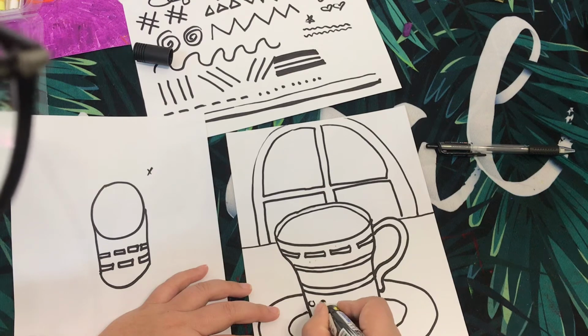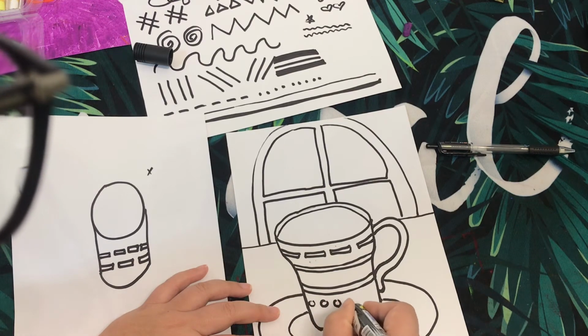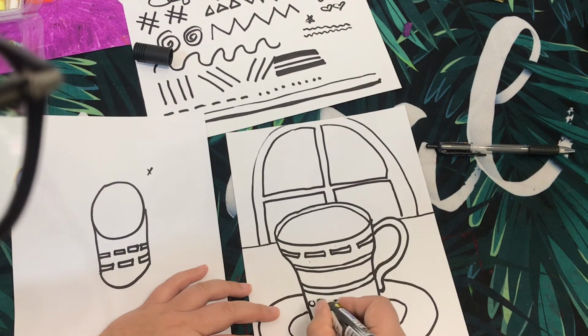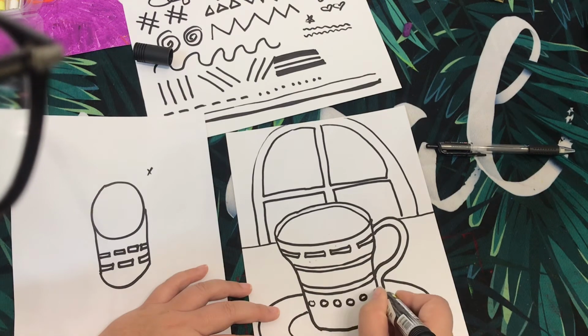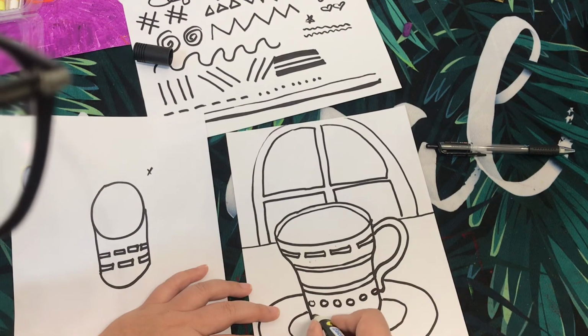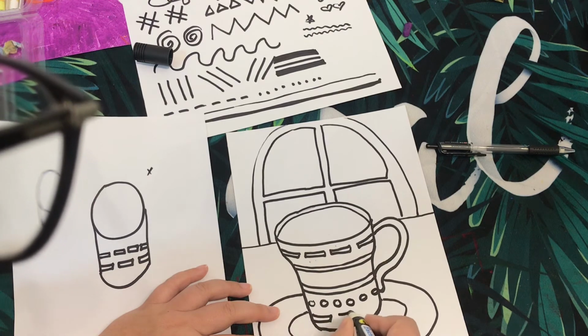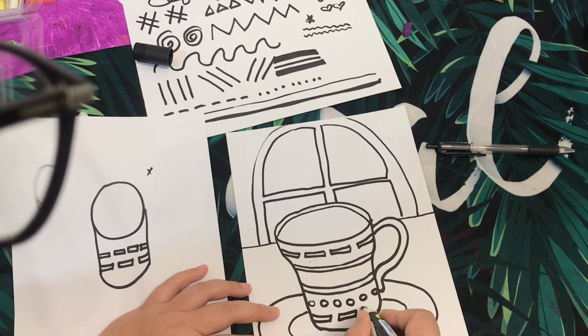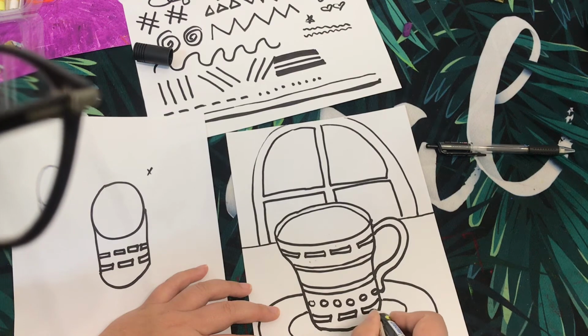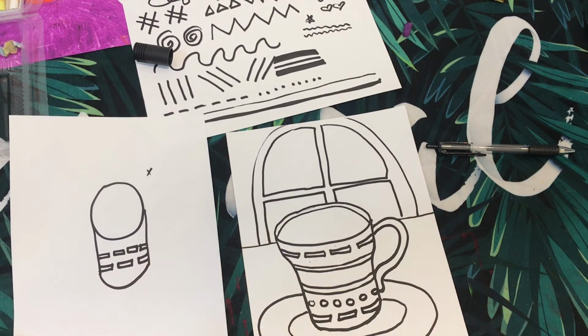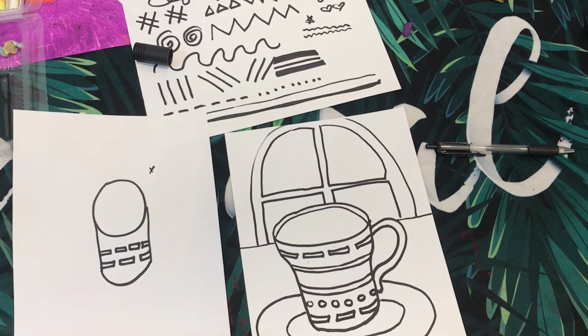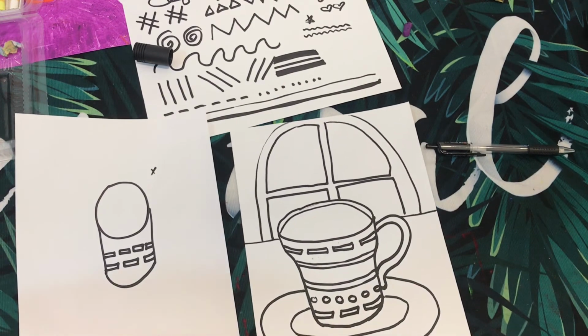I think I'm going to use circle this time. And I will end it with another dash line. There you go. And for this part, for the plate, you can use different lines as well. That is up to you.